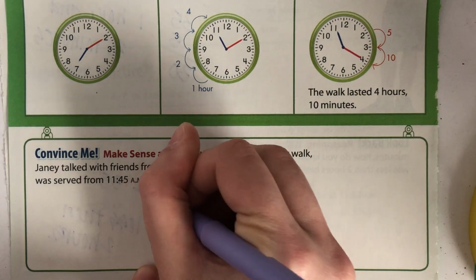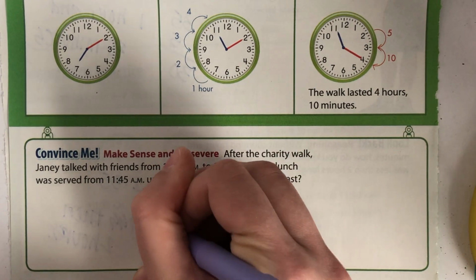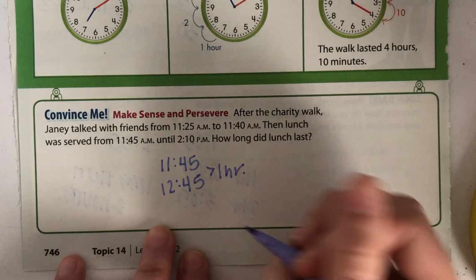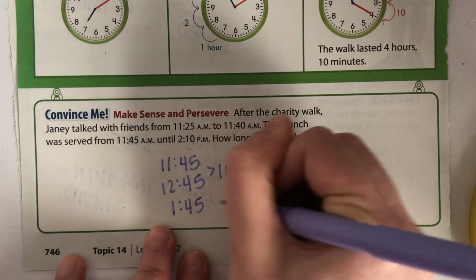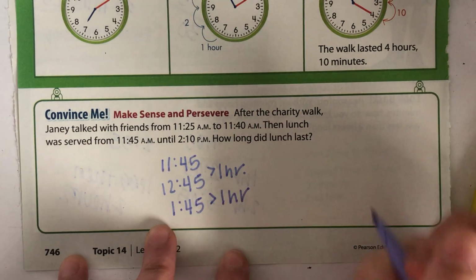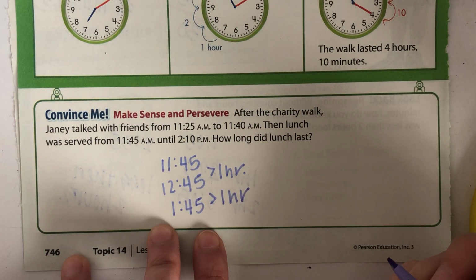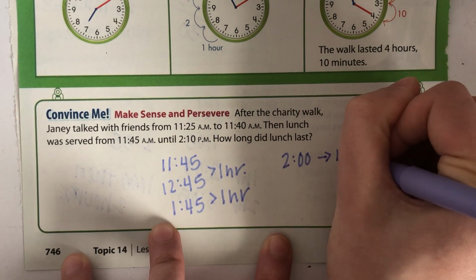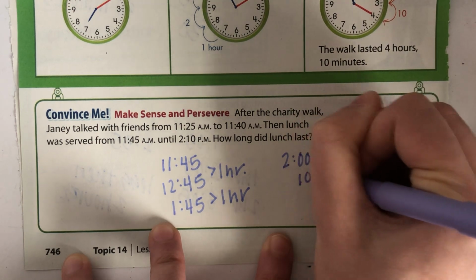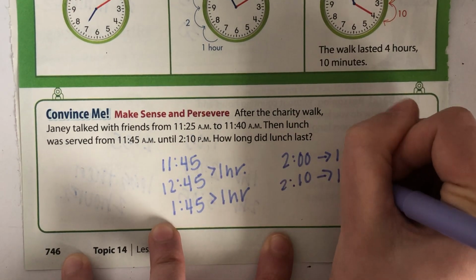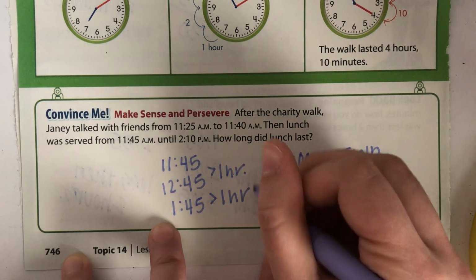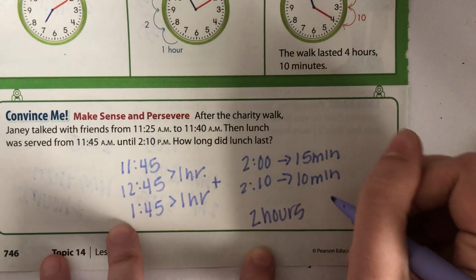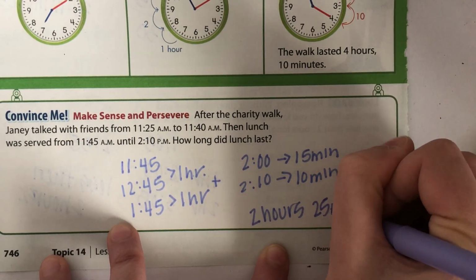So we can start at 11:45. We know that 12:45 would be 1 hour. 1:45 would be an additional hour. Now we know that 2 o'clock is adding 15 minutes. Then we can add another 10, make it 2:10. Then we can add this together. 1 plus 1 equals 2 hours. 15 plus 10 equals 25 minutes.